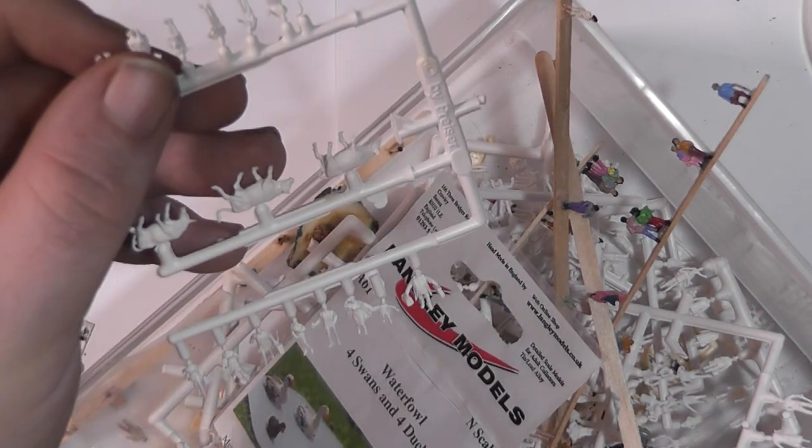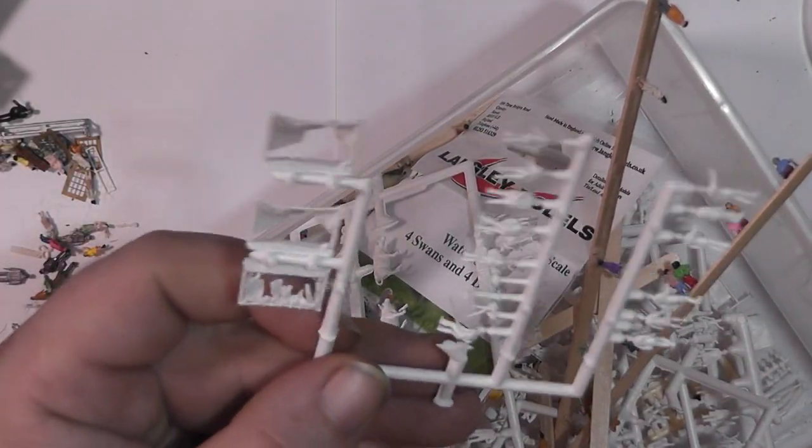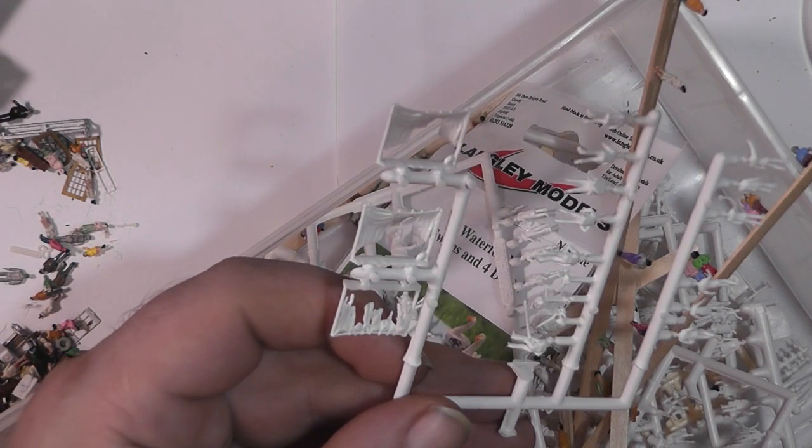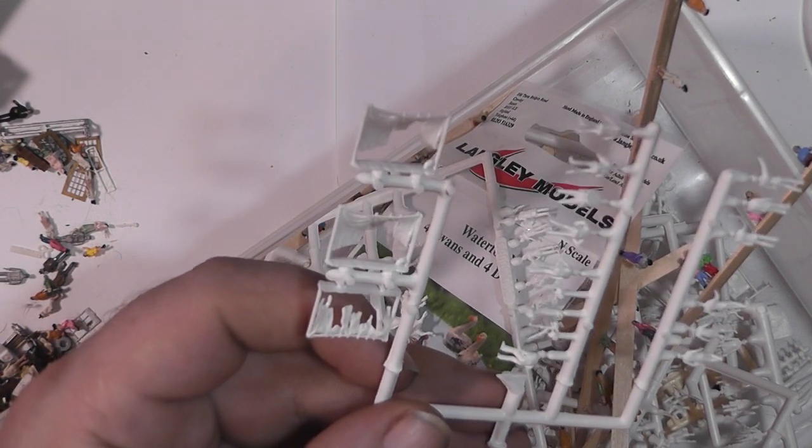There's all sorts in there. There's children. I mean, there's some stuff you won't use, or you may use. You've got washing lines in there. You know, that's all good for back scene. I've got workers. Anyway, they're the price of figures.